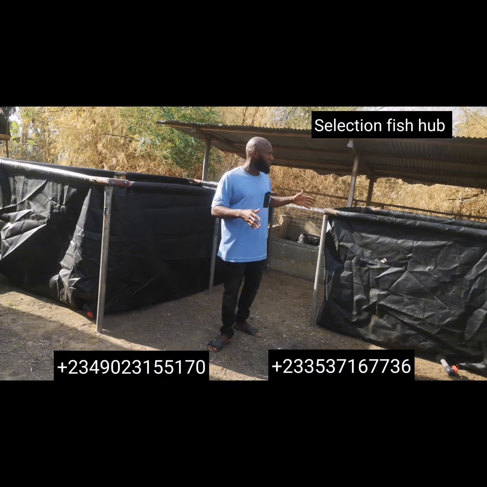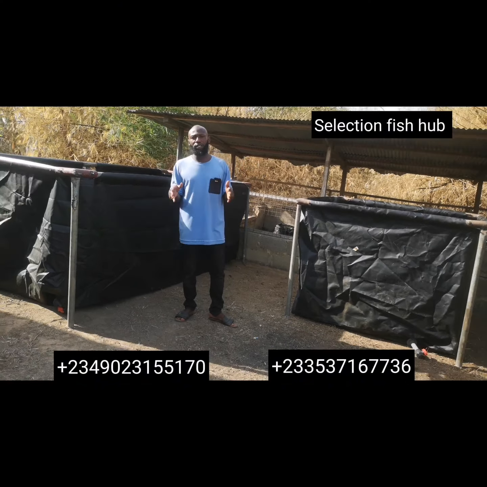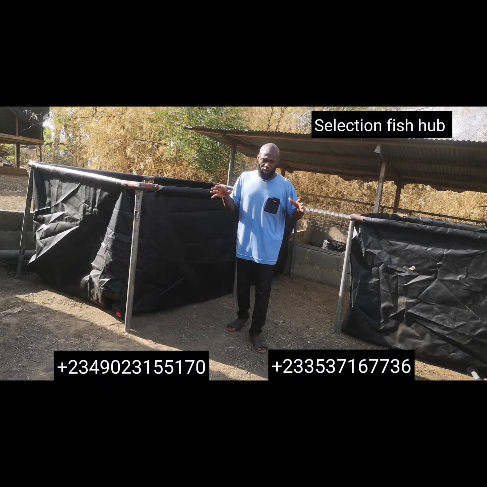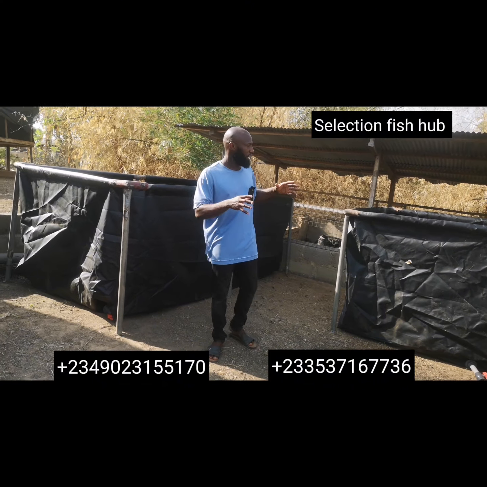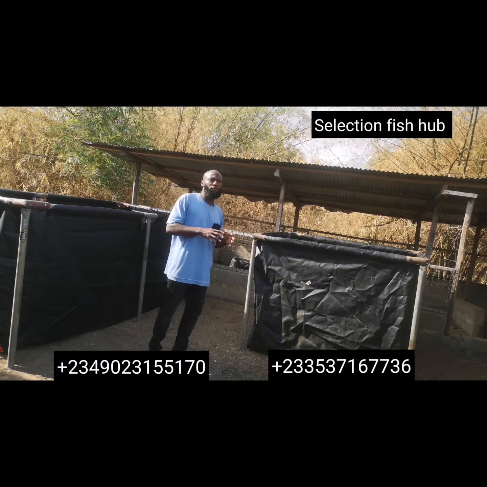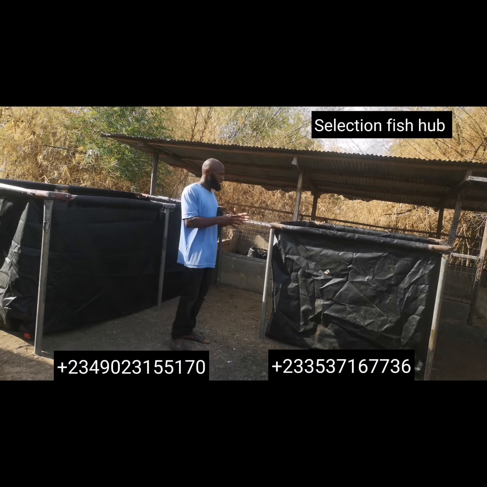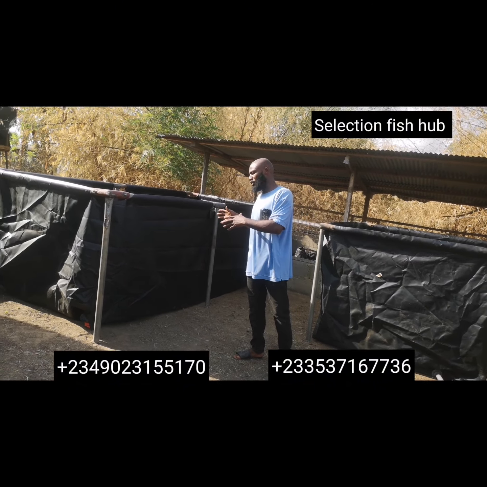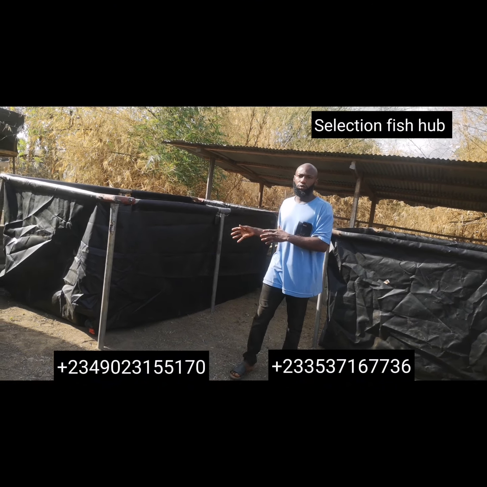Remember, tarpaulin fish pond is one of the cheapest culture containers you can use to farm your fish. There are many other culture containers that you can use to culture your fish, but why we recommend tarpaulin fish pond is because of its numerous advantages. One, it comes in various colors. It can be installed and uninstalled.